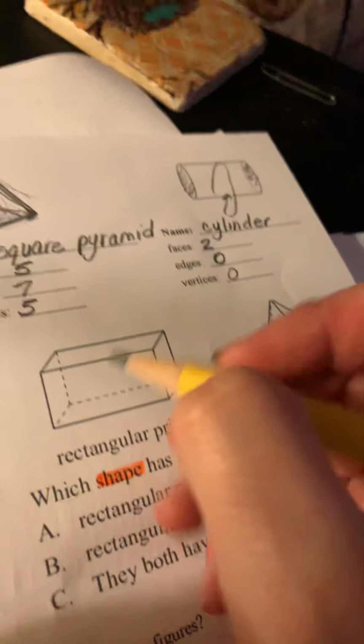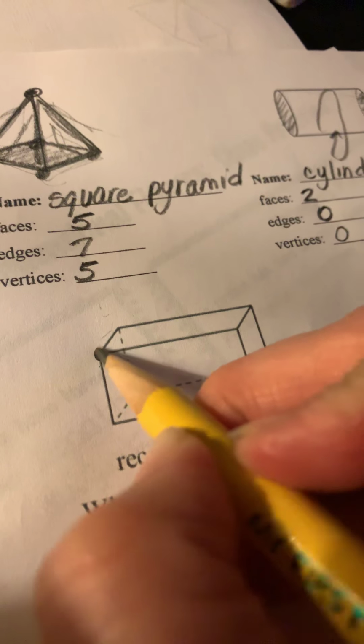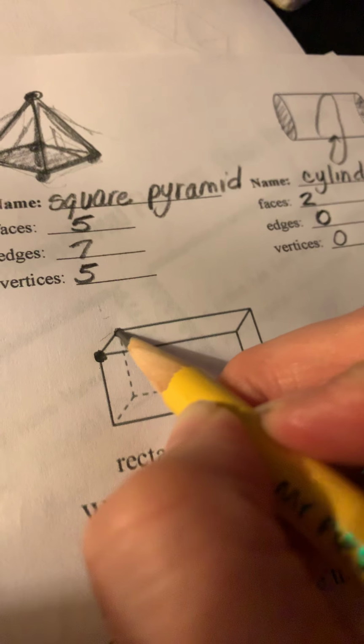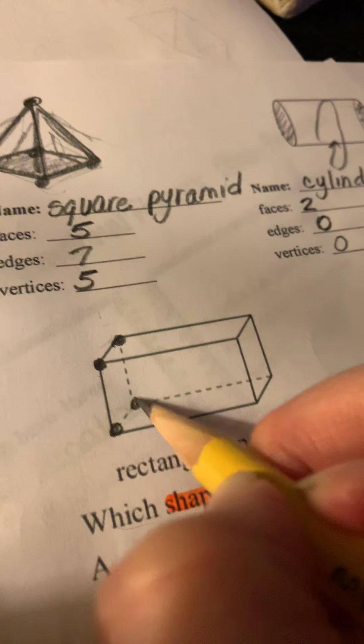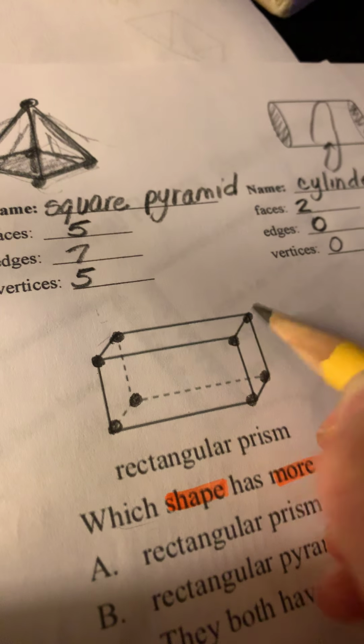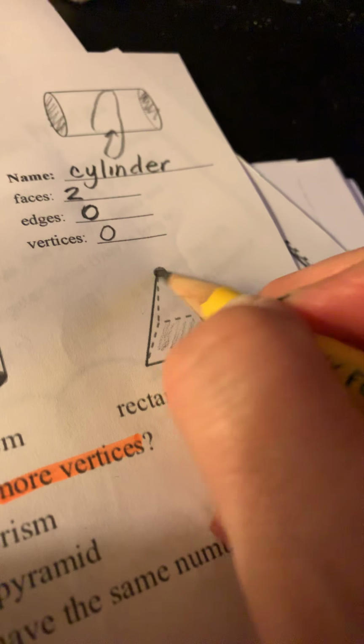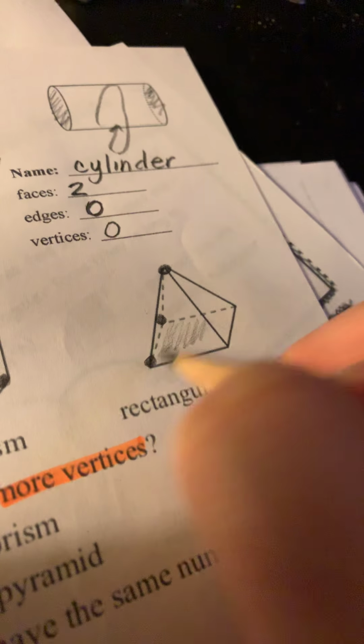All right, Pixie, what are vertices? She says where 2 edges connect and make corners or points. Good, so let's count. 1, 2, 3, 4, 5, 6, 7, 8. Label. All right, go to your, what is this? Square pyramid. Good. Square coming to a pyramid. 1, 2, 3, 4, 5.